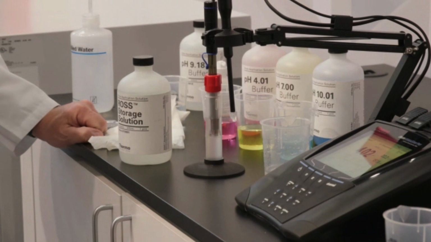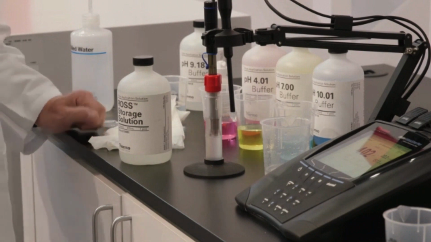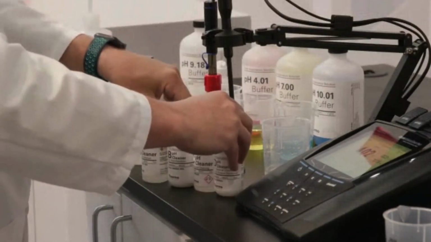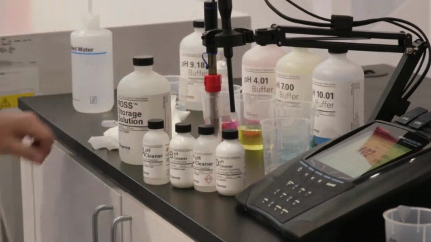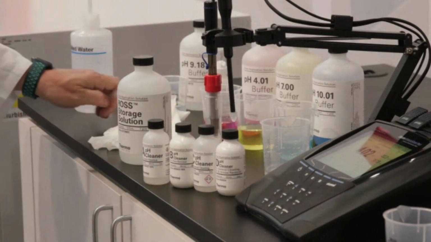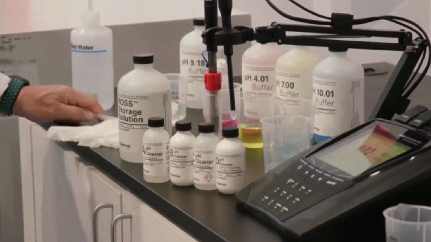We have mentioned not putting a dirty electrode away, so there are some simple ways to clean our electrode. We can simply rinse it with a 1% laboratory detergent solution, or if we want some more specific cleaning, we do sell a kit that has one bottle each of our cleaning solutions.